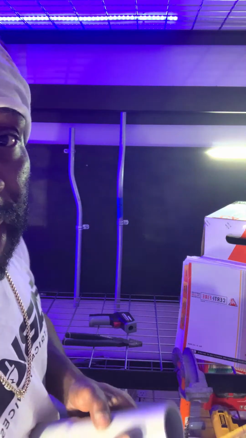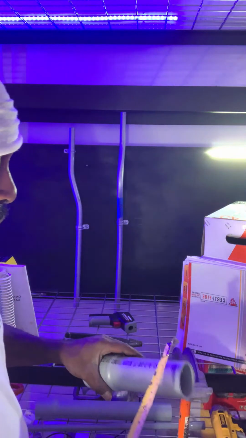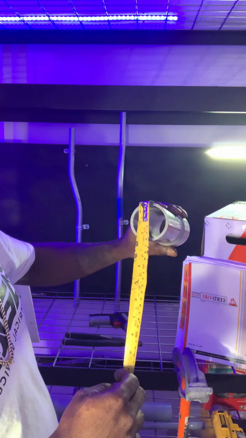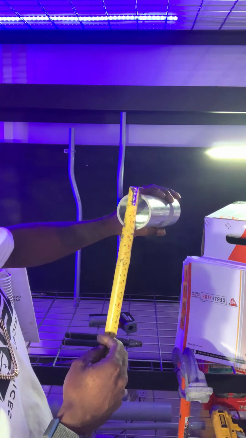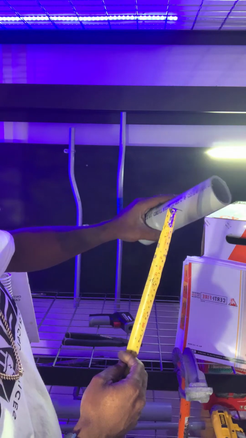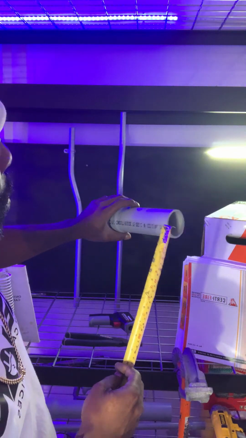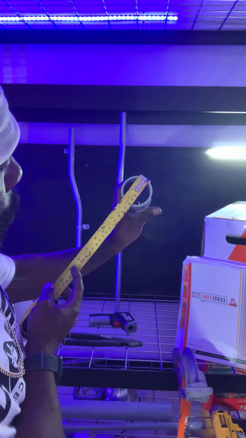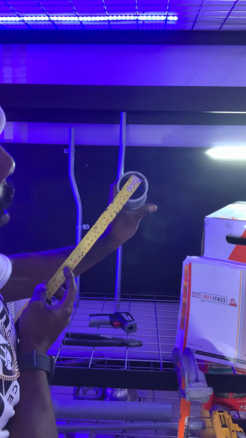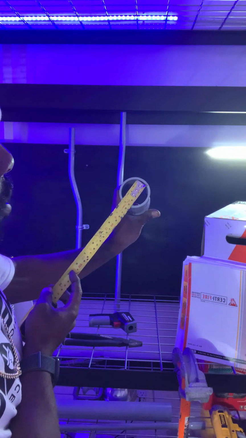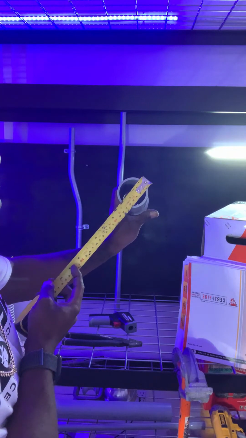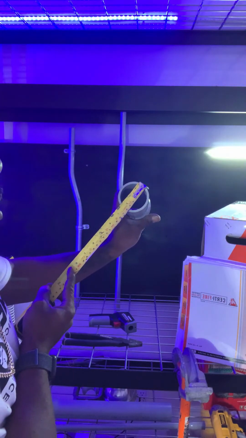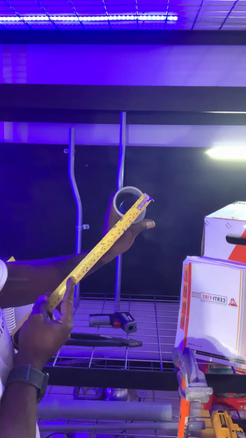So we're going to take our measurement. This PVC conduit right here, we call it 2 inch because of from inner to inner, but this is actually a little bit bigger than 2 inch, and on here it says 2.5.